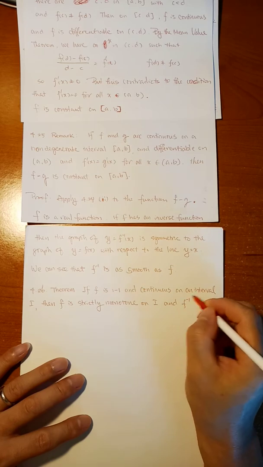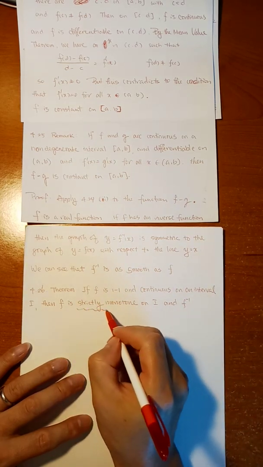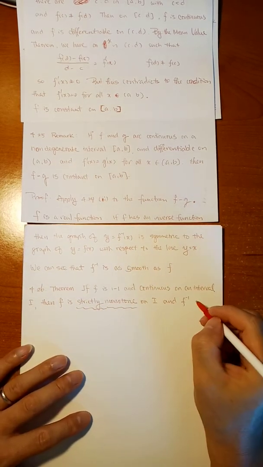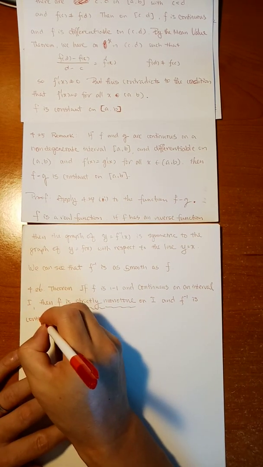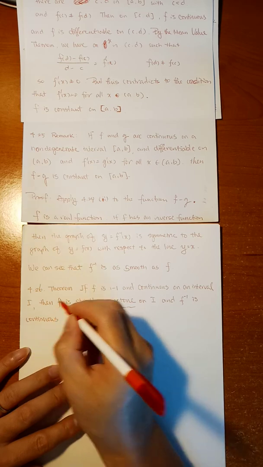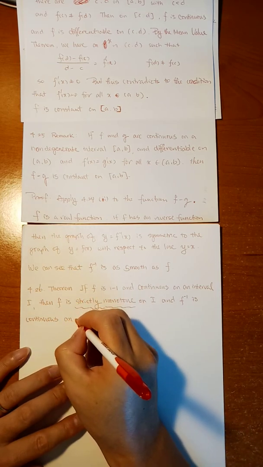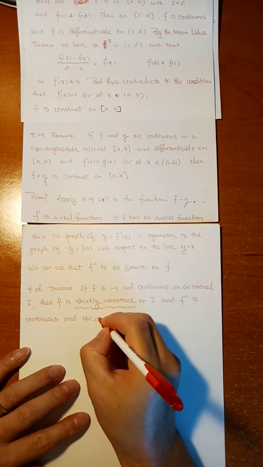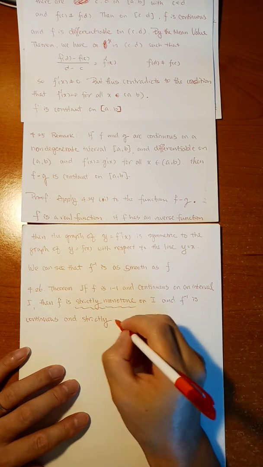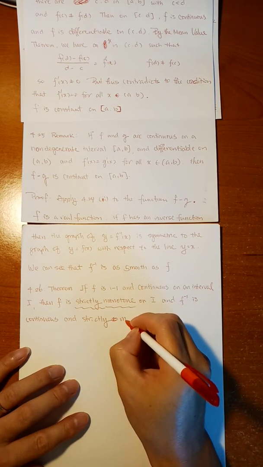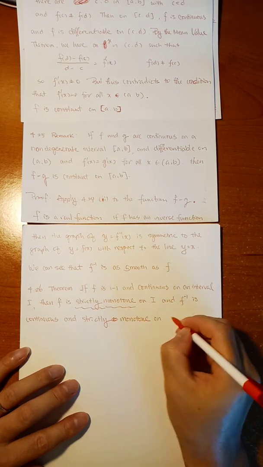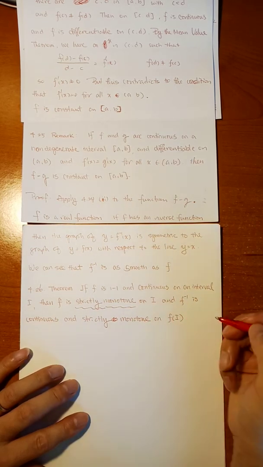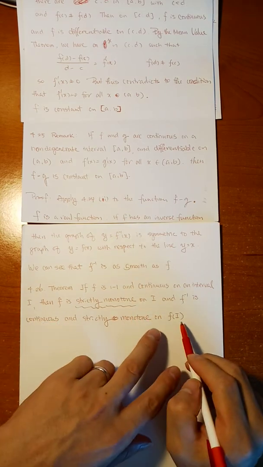This is the first conclusion. Then f inverse is continuous and strictly monotone.